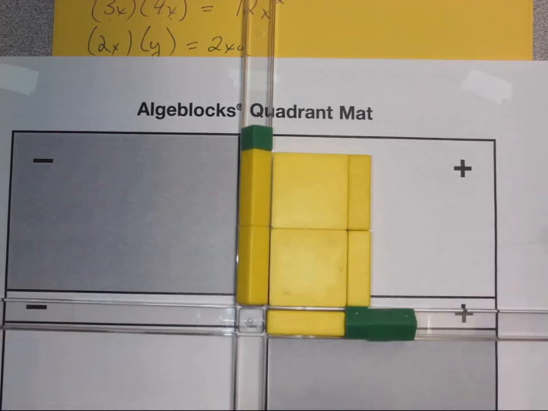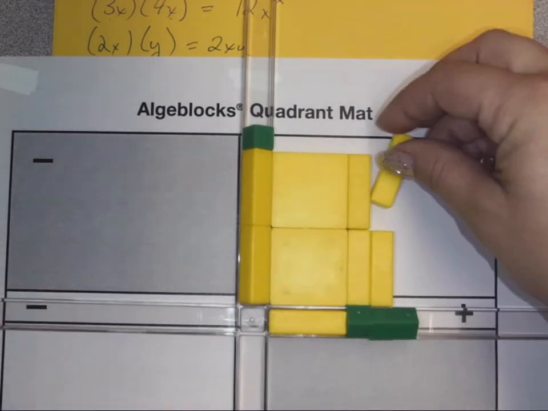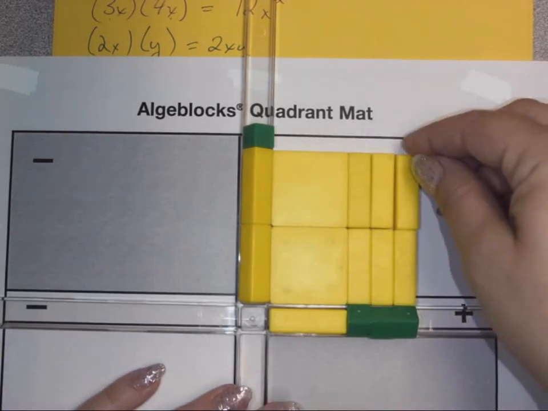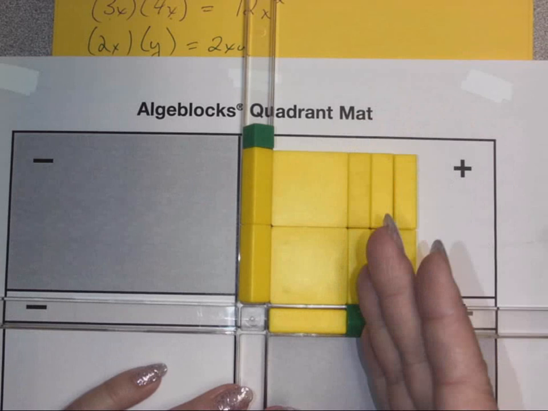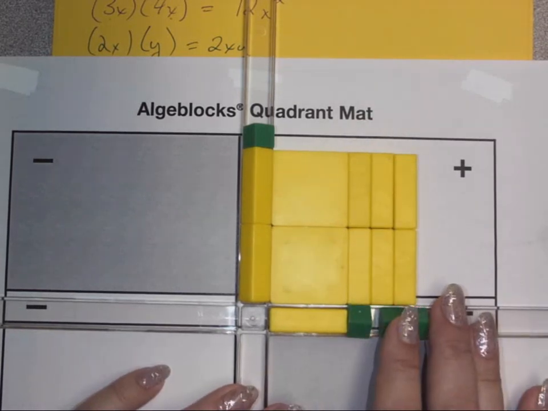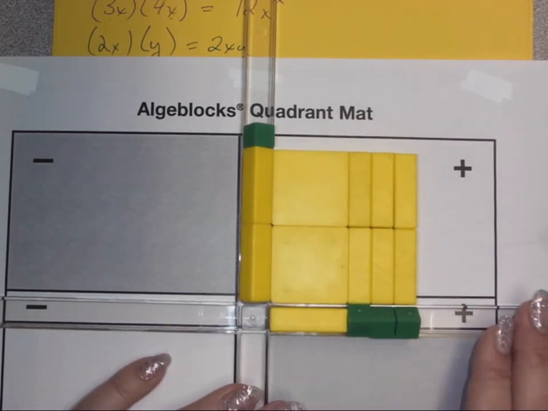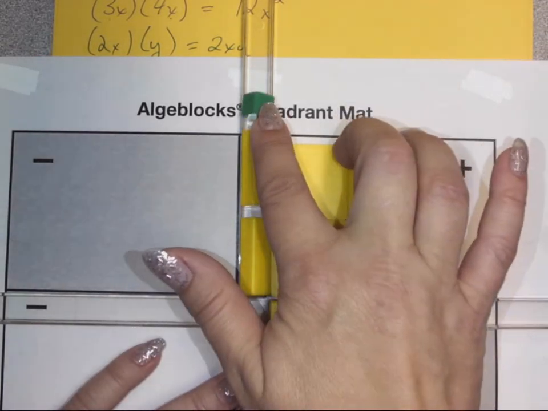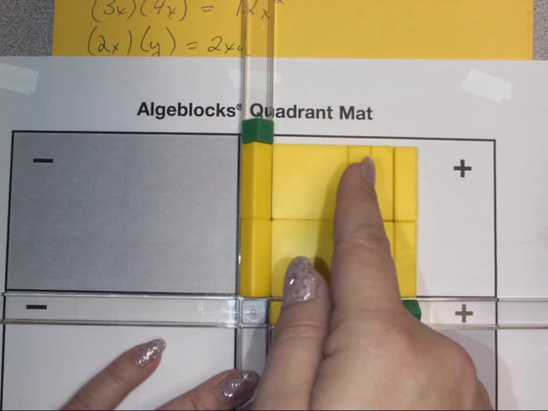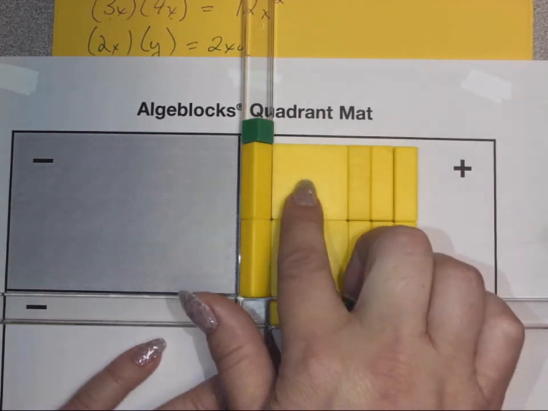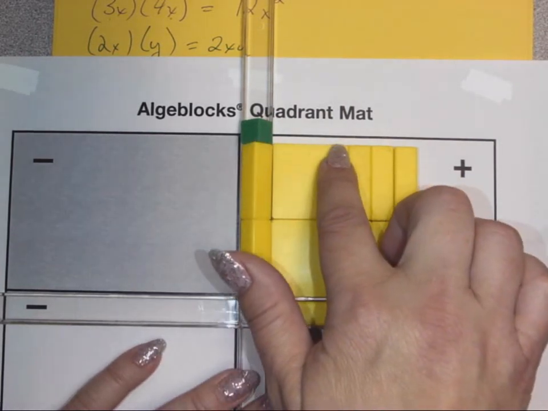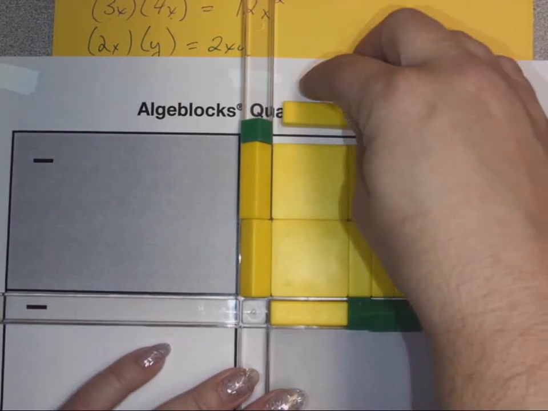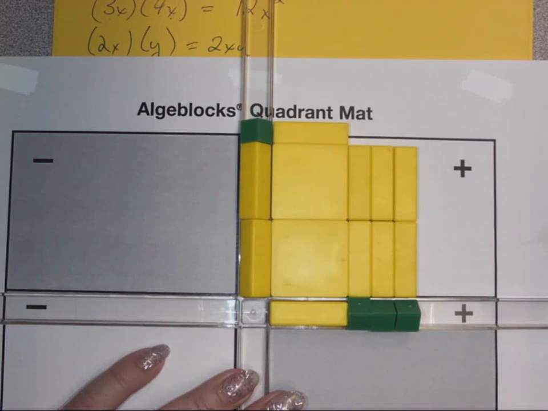I need 2 more to line up with this one, and I need 2 more to line up with this one. So now I have everything breaking in the right spots and lining up on what I consider the x-axis here, right? But what about going up here on the y's? I still have this plus 1, right? So I need to put something in there that fits. Well, what is 1 unit tall and x units wide? What lines up? The x, right?